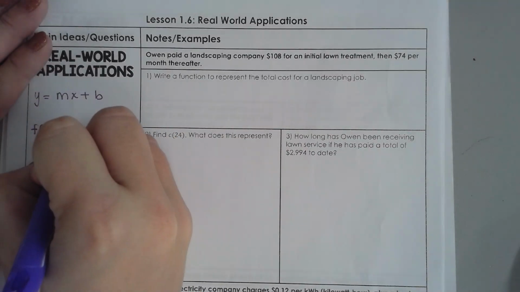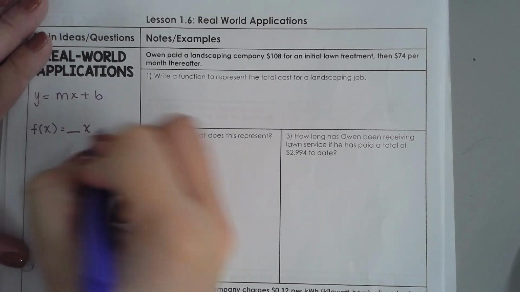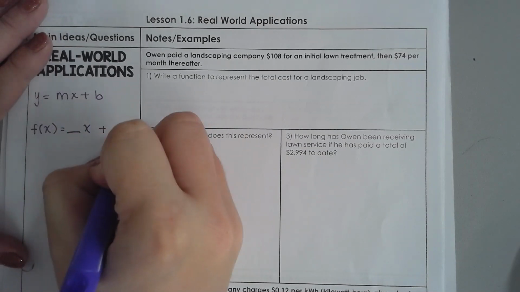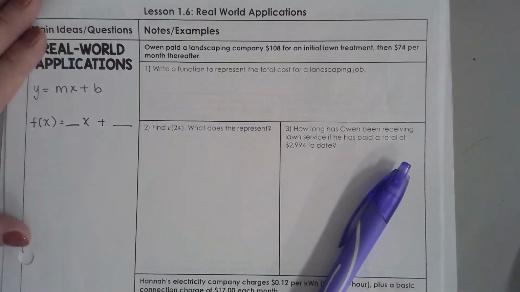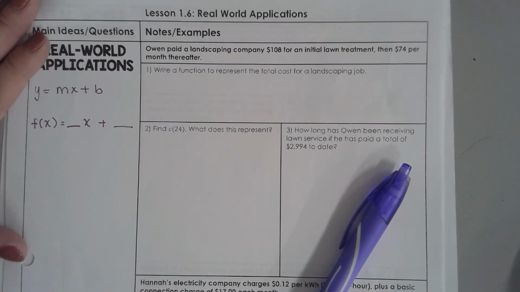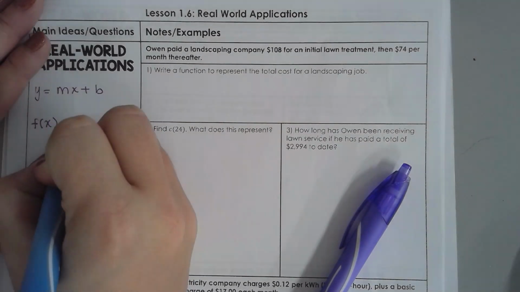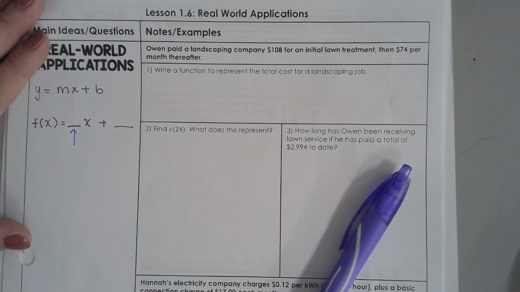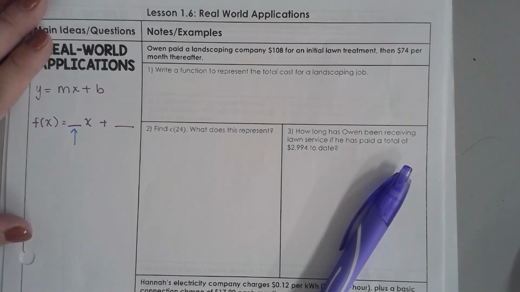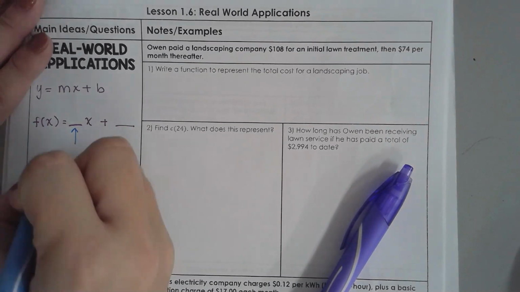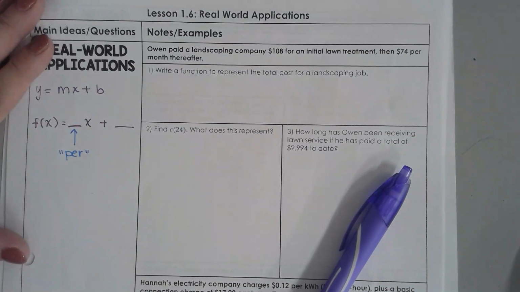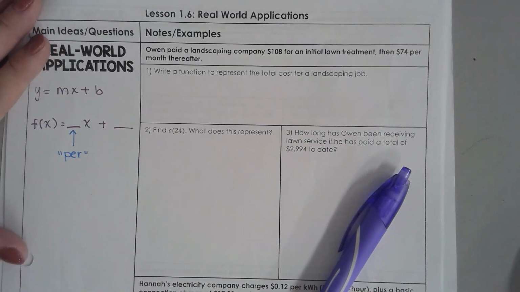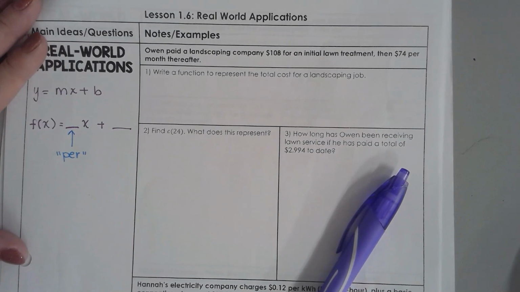And we'll have some number times our variable plus another number. Generally, this is how you're going to set these up. 100% of the time, always? No. Pretty much every time right now. So you're always going to have one number multiplied by your variable. In a word problem, you're looking for the word per. That generally means that's the number that's going to be multiplied by the variable.